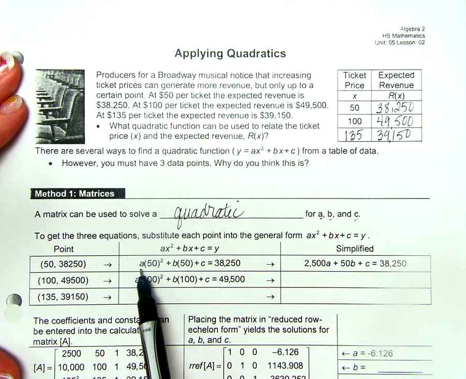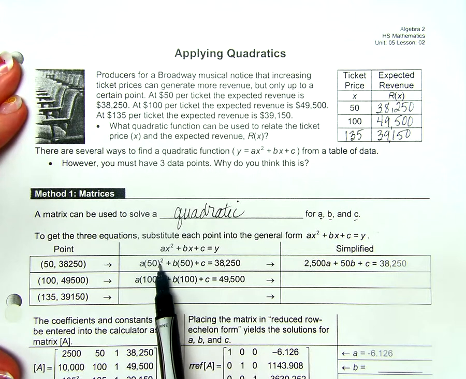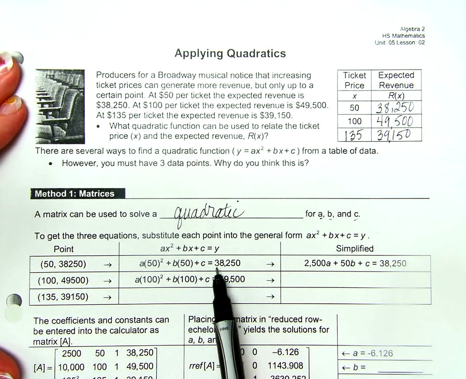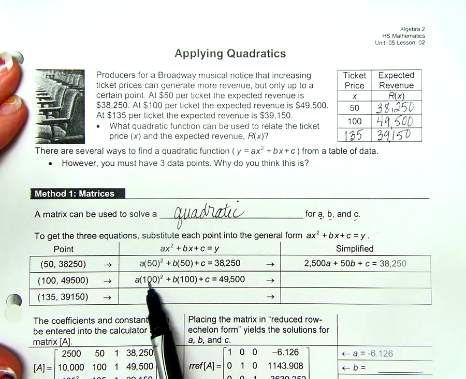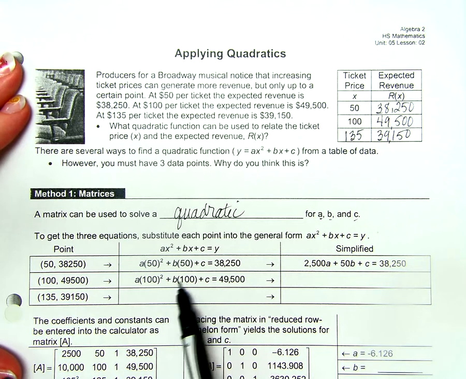So that's why they have A times 50 squared plus B times 50 plus C equals 38,250. Again, same thing here: 100 squared, because that's x, 100 squared times A, plus B times 100 plus C equals 49,500.